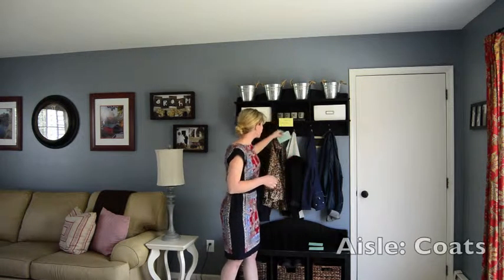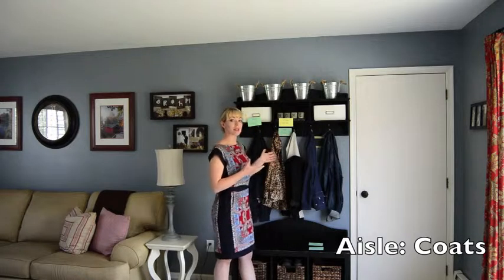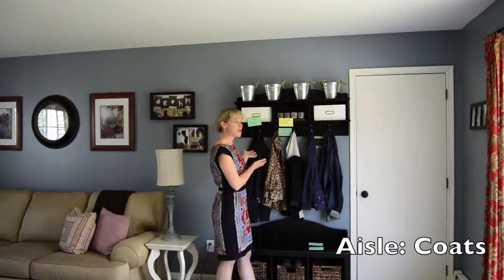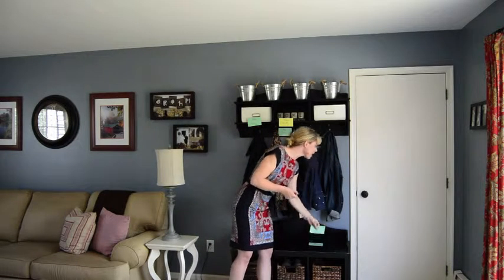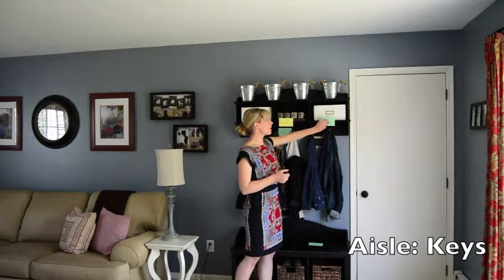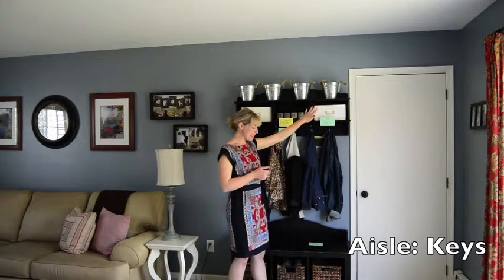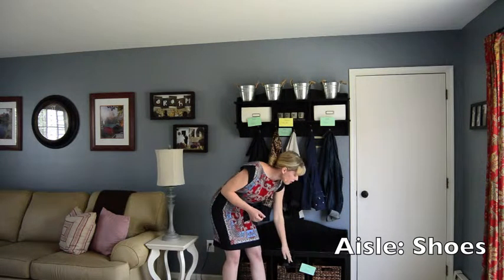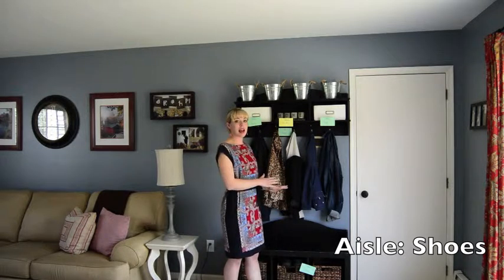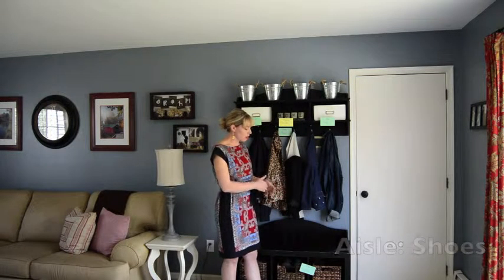Then we have our coats. Simple hooks, which is great for toddlers because they can step up on here and hang up their own coat, giving them some independence. Then we also have our keys over here. My husband always loses those, so we needed a space for that. And lastly, our shoes. Again, a simple basket so that the kids have some independence where they can throw in their own shoes and put everything away, and it's nice and neat.